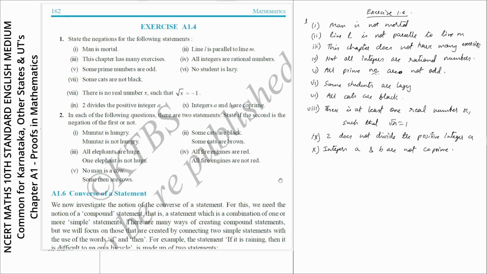Sub question 10, integers a and b are co-prime. So we don't know the values of a and b. For a moment we'll accept that these two numbers are co-prime. So the negation of this statement will be: integers a and b are not co-prime. So just by adding this word not, we'll get the answer. Integers a and b are not co-prime.